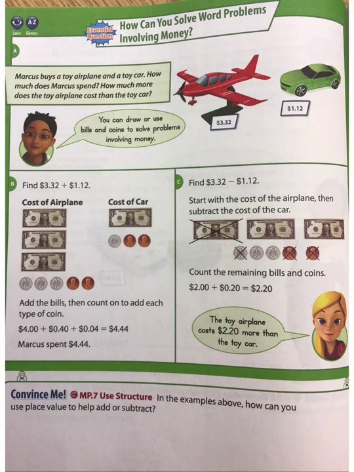Today, we are going to learn how we can solve word problems involving money. Marcus buys a toy airplane and a toy car. We want to find out how much does Marcus spend. We also want to find out how much more does the toy airplane cost than the toy car. We can look on our right and see that an airplane costs $3.32 and a car costs $1.12.